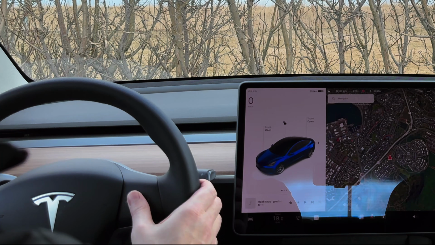So on newer Teslas that don't have the stalks, you enable autopilot by double clicking the left scroll wheel or simply single clicking depending on the settings that you have set in the Tesla settings. Instead of just talking about this, let's show you how this works.